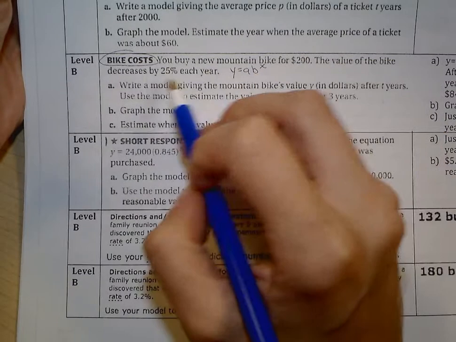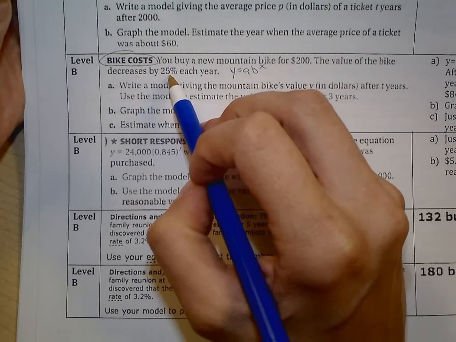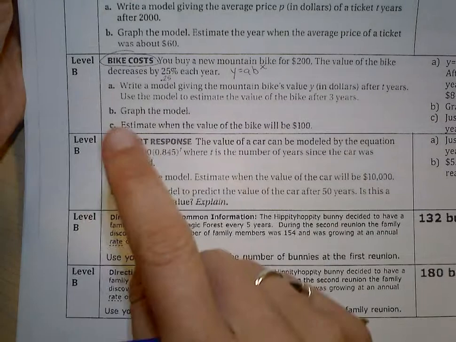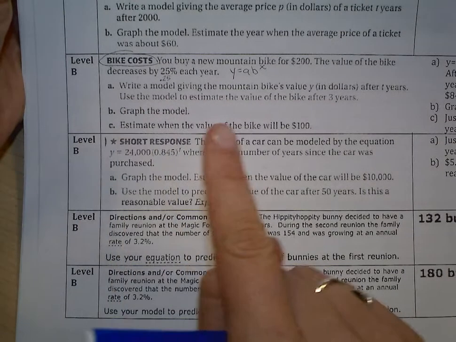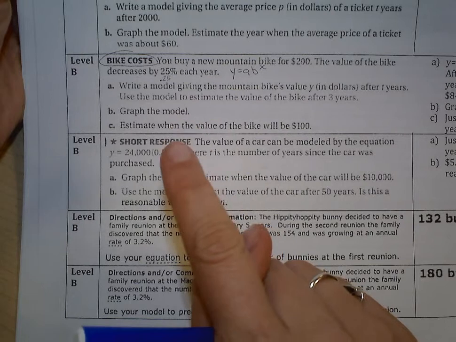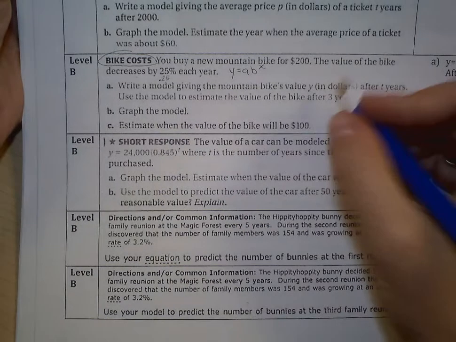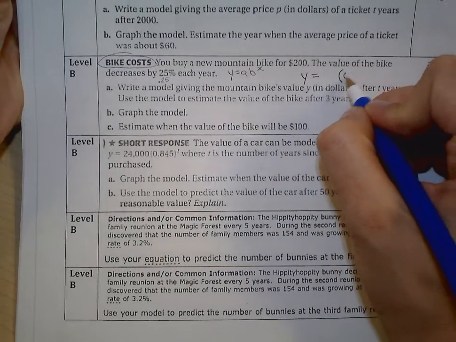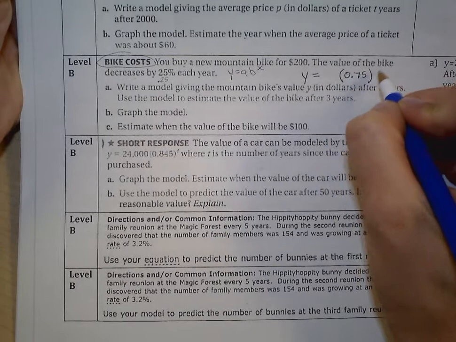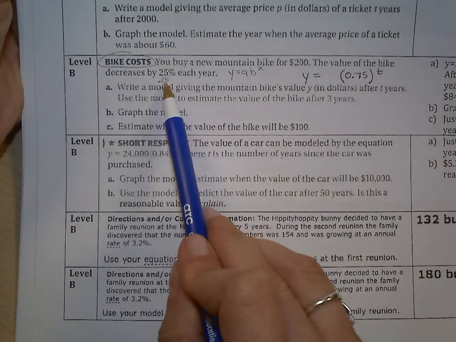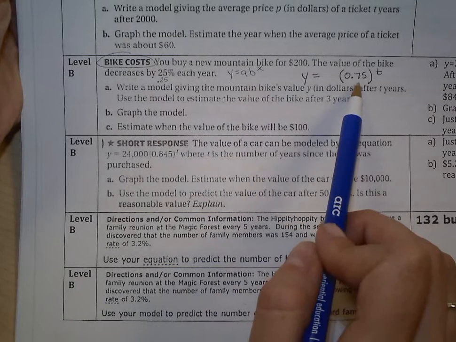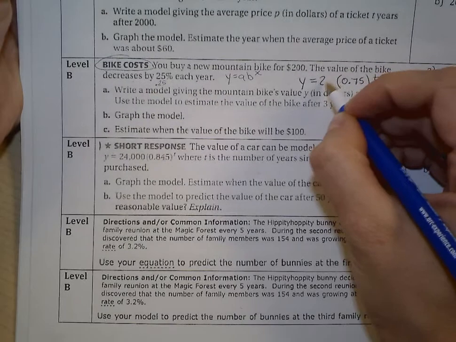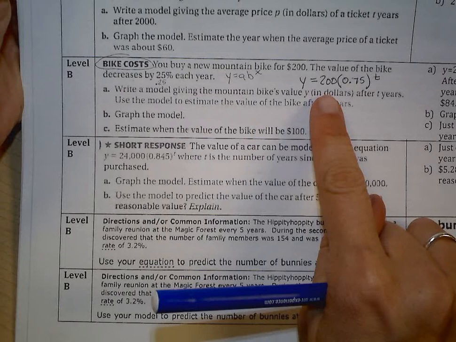In this case, I'm decaying by 25%. So 25%, this would be 0.25. Now, if I'm starting at 1, I decrease by 0.25. That means what I have left is 0.75. So I'm going to have y is equal to my initial value times 0.75 to the t. So I started at 1, decreased by 0.25, so I have 0.75 here. And then my initial value, I bought it new for $200. So this is for part A, my model.